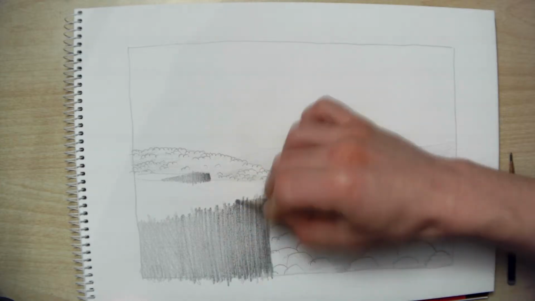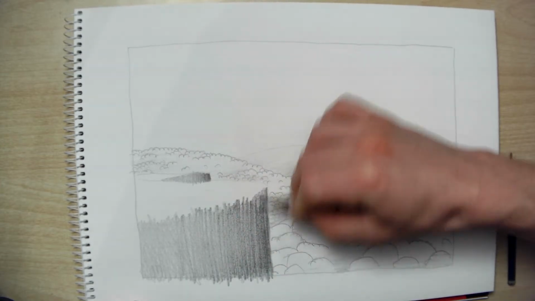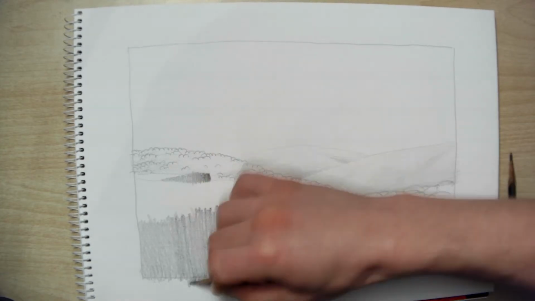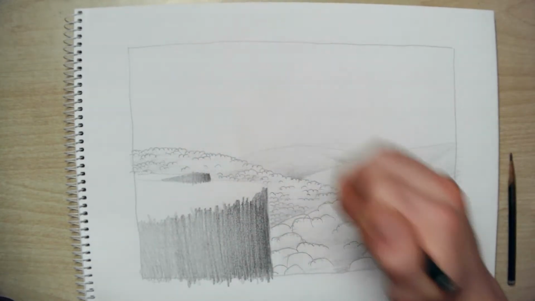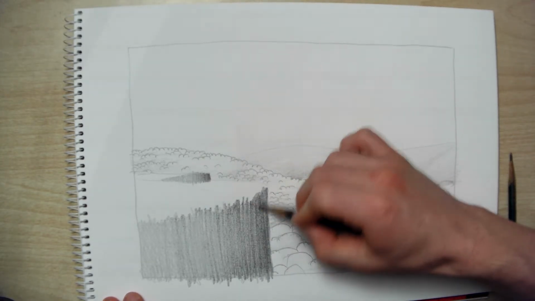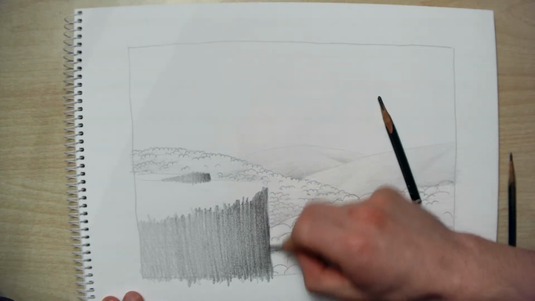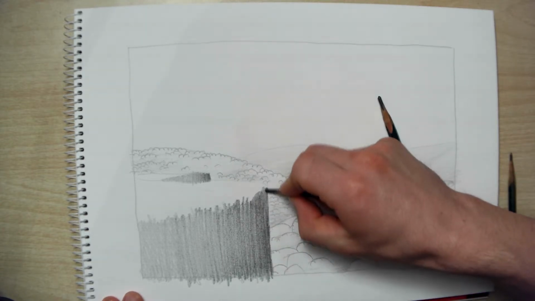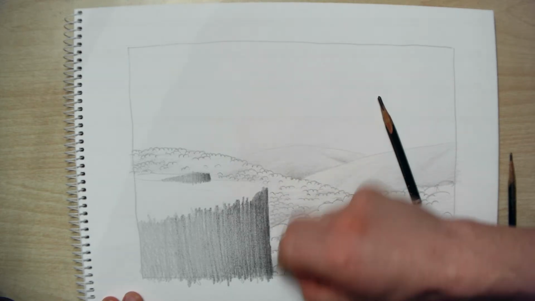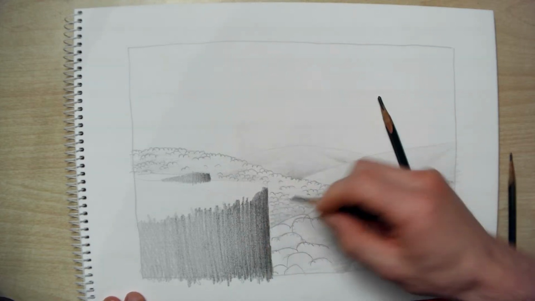Okay, going over to the left side. It's getting brighter. Like so. All right, a little bit darker up there. And let's go in here with the 7B to get a really nice and dark edge. Right there, like so.